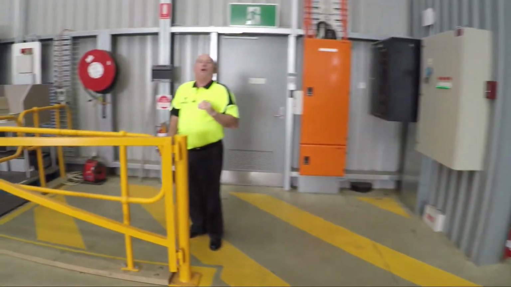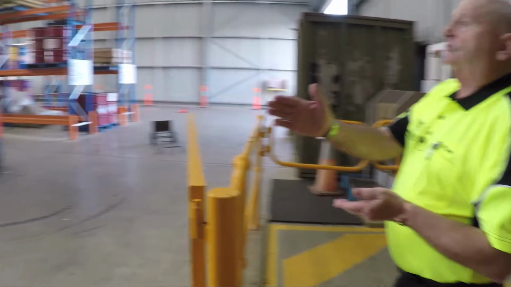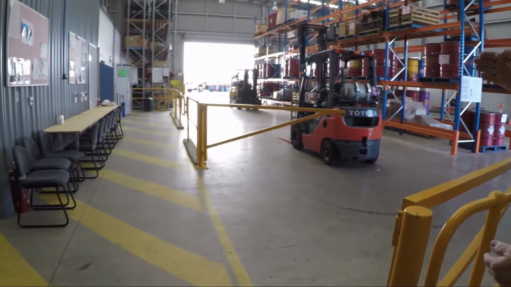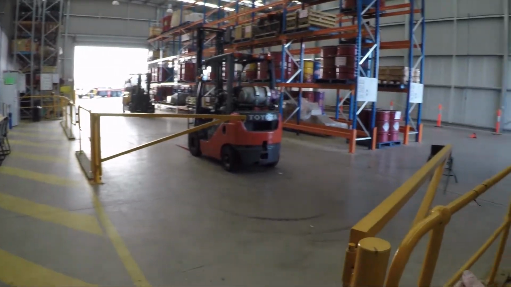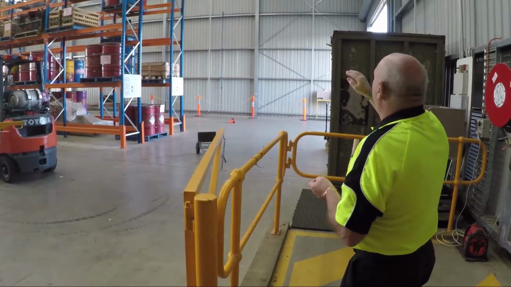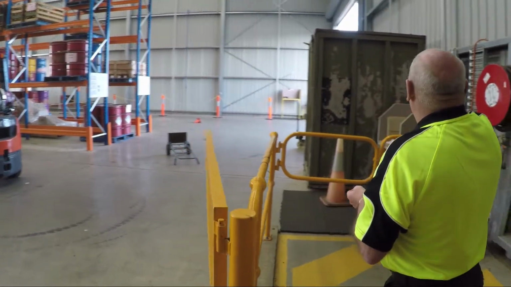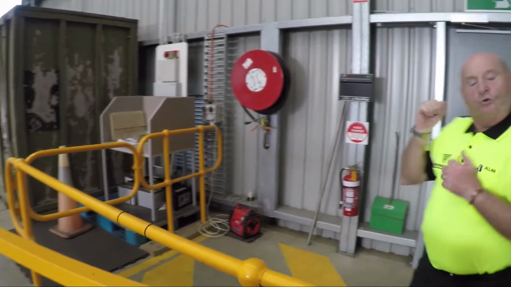Again, I'm now looking at the racking at another level, and the racking is nice and secure. No damage to it. The loads seem to be secure. Continue to scan. The loads have got weights marked on them, so that is important to understand the weights. Continue to scan around. And more fire equipment here. And again, I've come back to where I started from.